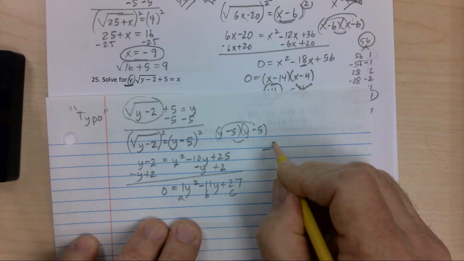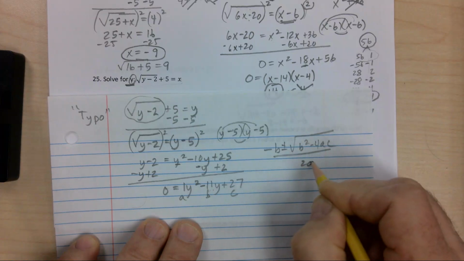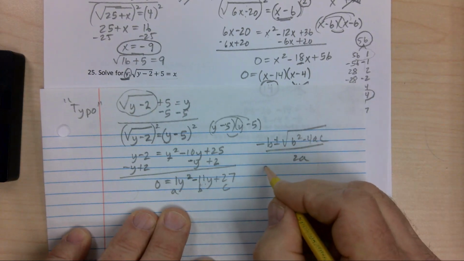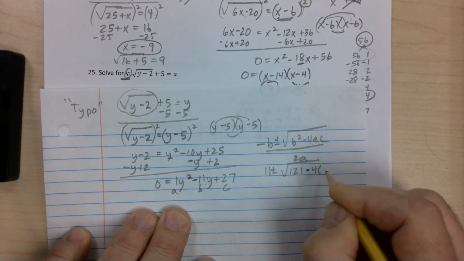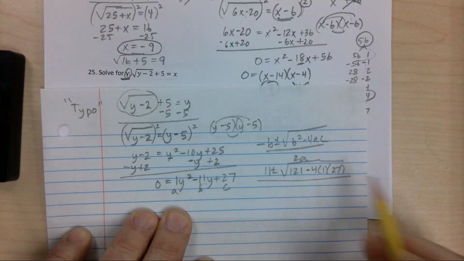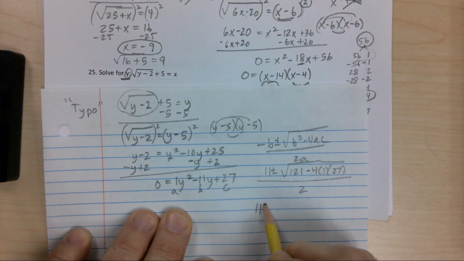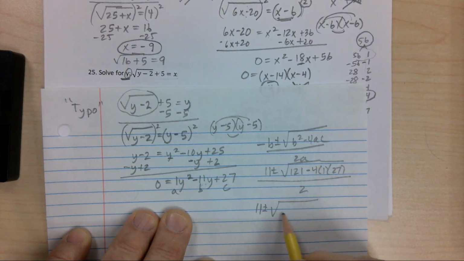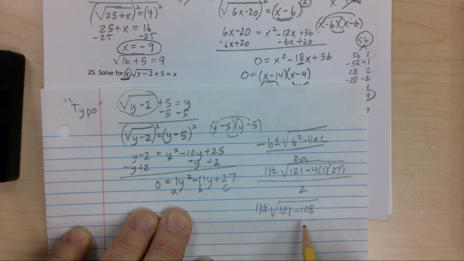So if I follow this right here, the quadratic formula, negative b plus or minus the square root of b squared minus 4ac, all over 2a, put things in where they belong, I'd get 11 plus or minus the square root of 121 minus 4 times a times c, all over 2a, which is 2. That'd be 121 minus 108, all over 2, and that would be the square root of 13.